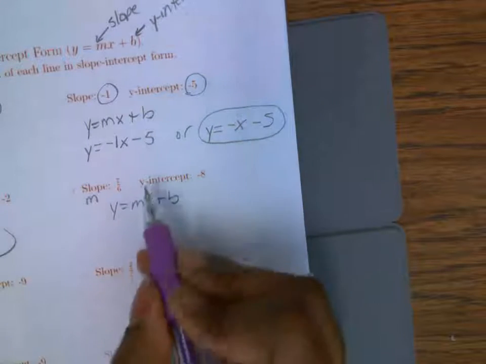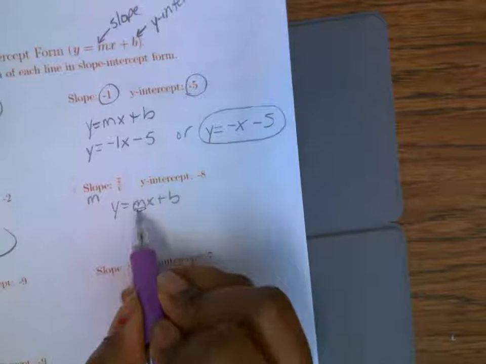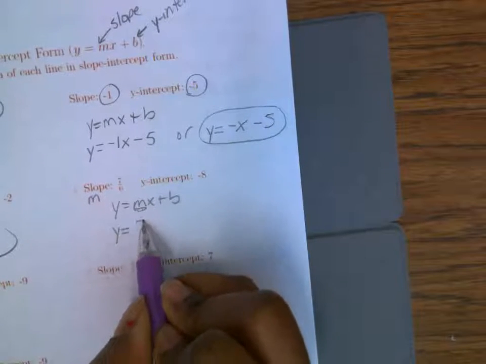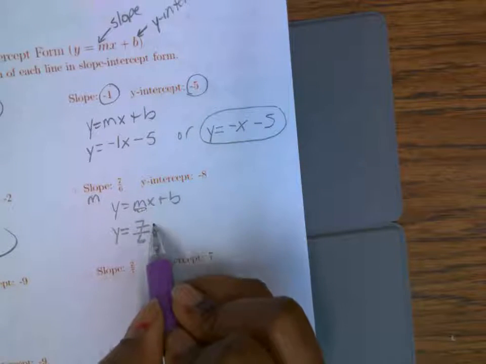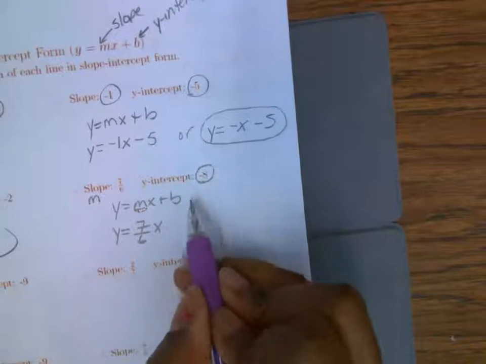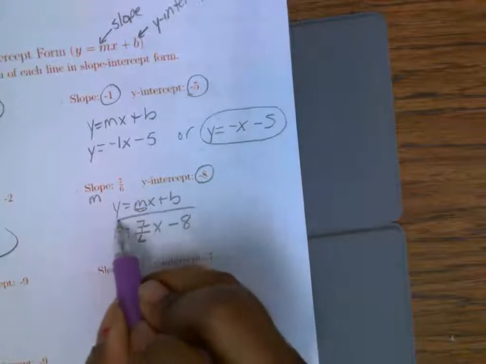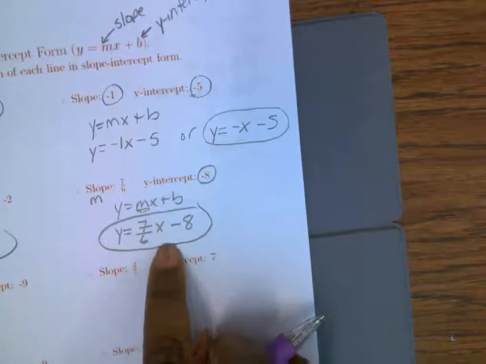So we're going to plug the m value, 7/6, in for m. So that's y is equal to 7/6 for m. Bring down the x, and our b is -8, so that's -8. And this is our equation. This is what we did on day 2.